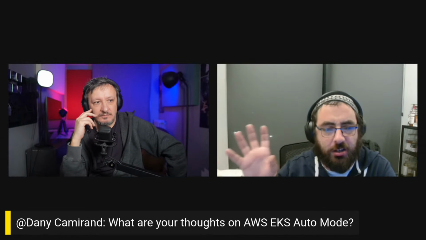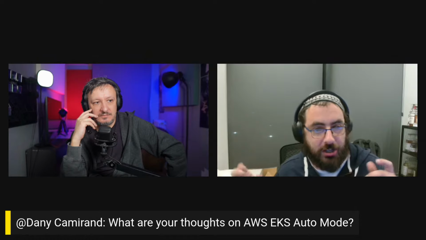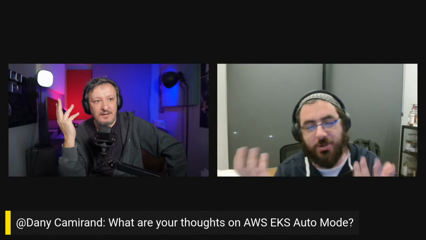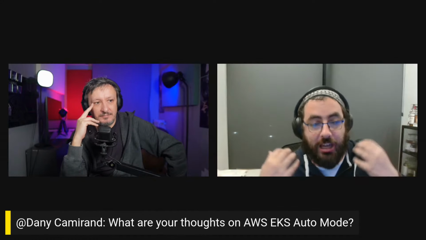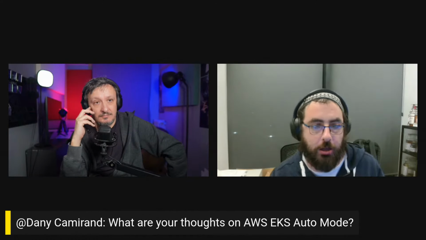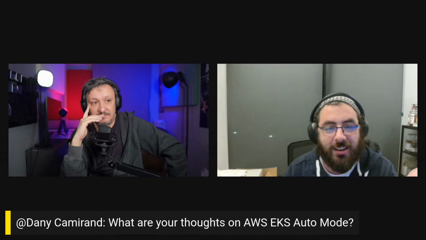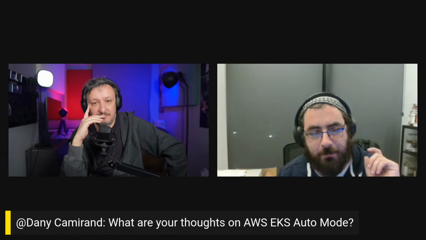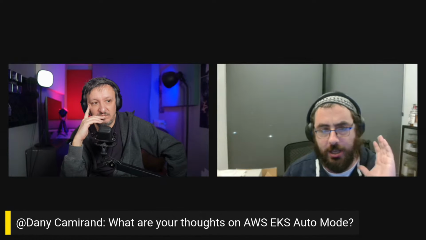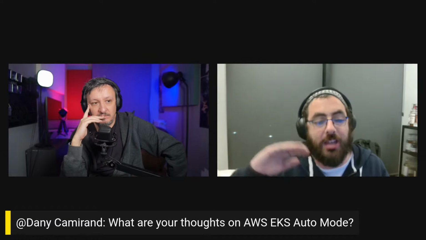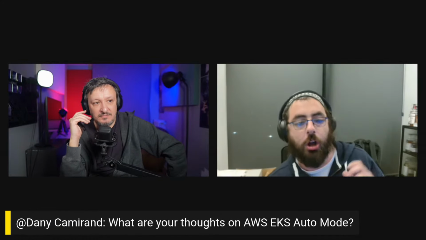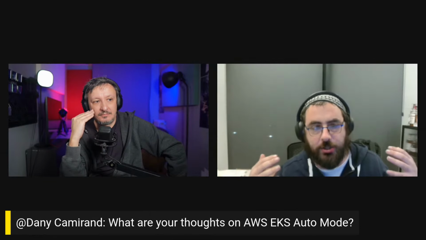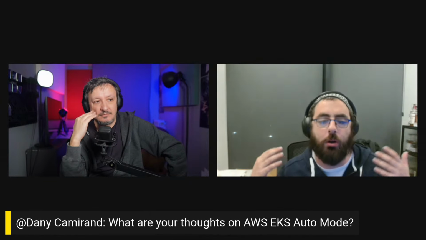It's unlike GKE Autopilot because it actually is like standard Kubernetes nodes, and I can run DaemonSets, and I can run things that you just can't. It doesn't have the limitations of what we have in GKE with Autopilot, right? It's more standardized, I would say. The nice thing with it is that it comes with basically everything out of the box. So you get the ALB ingress controller. You get the managed add-ons. It's really straightforward.